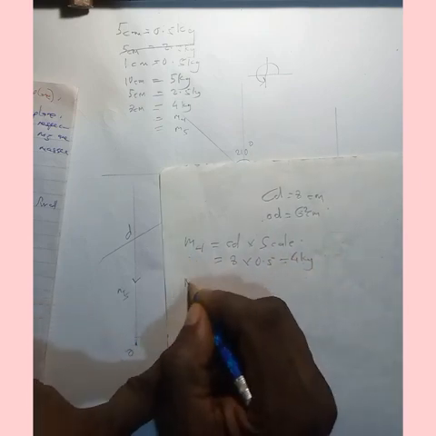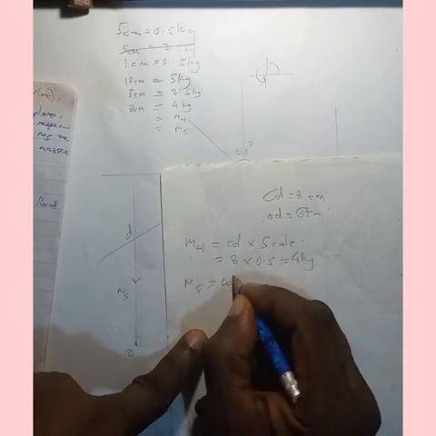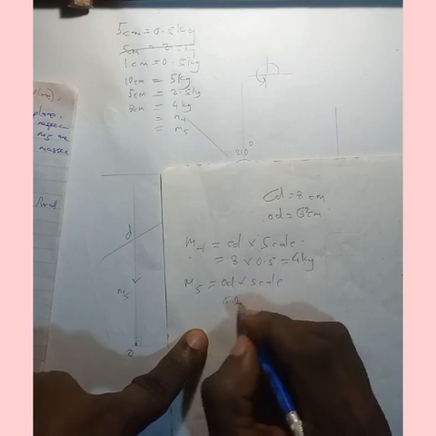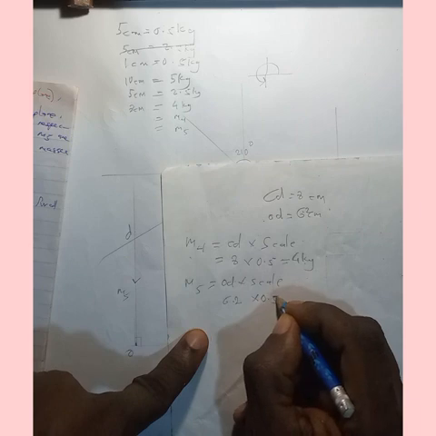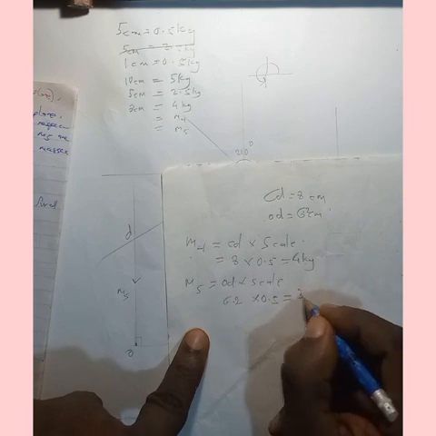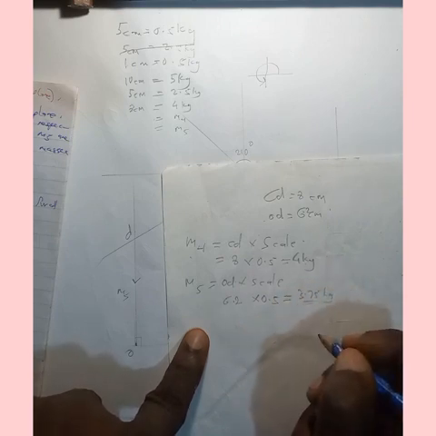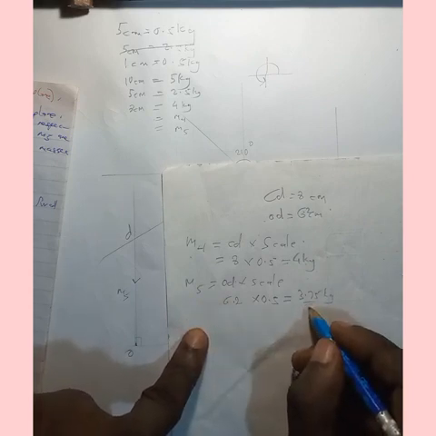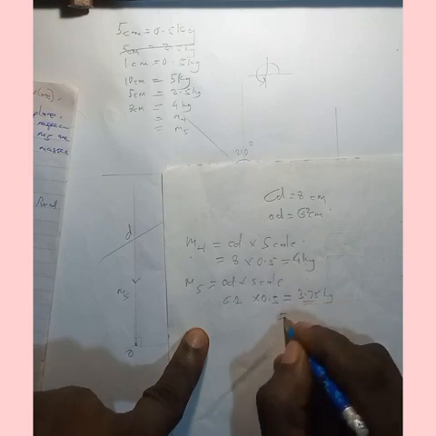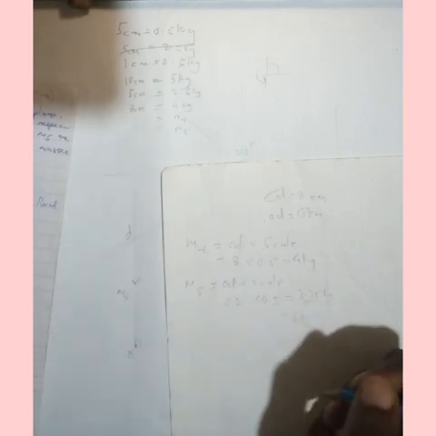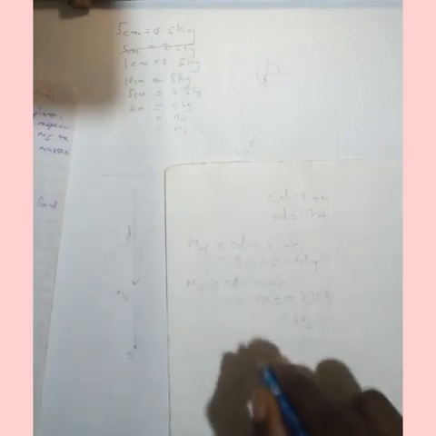How about M5? M5 is what? OD multiplied by scale. And what is the distance OD? 6.2. So that's going to be 6.2 multiplied by 0.5. Okay, and then the final answer is what? 3.75 kg. Okay, so that means the magnitude of M5 is what? 3.75 kg, approximately 4 kg. Okay, and those are the solutions, M4 and M5, as required for us to calculate.